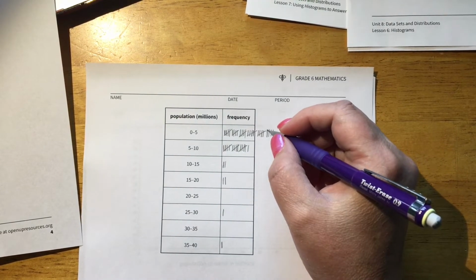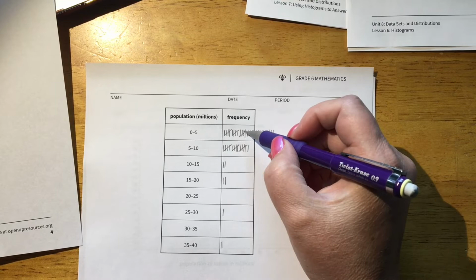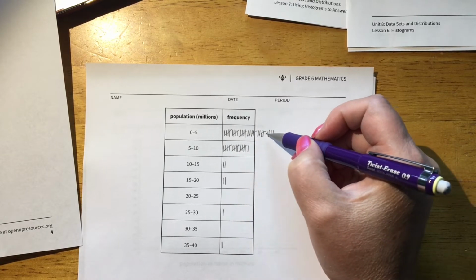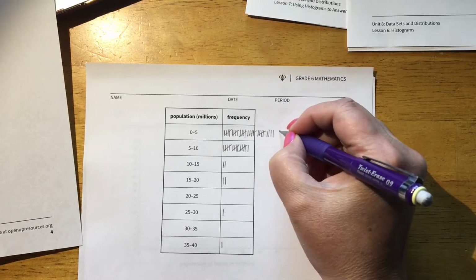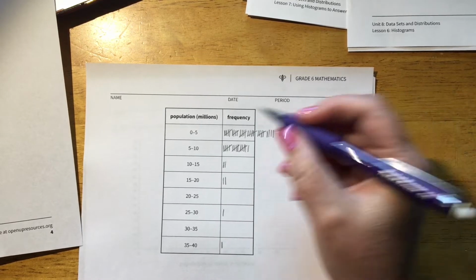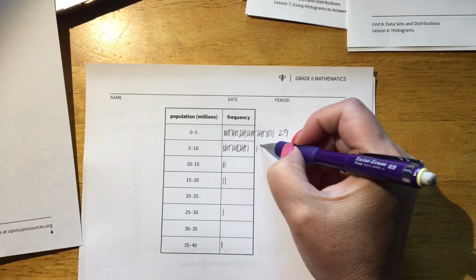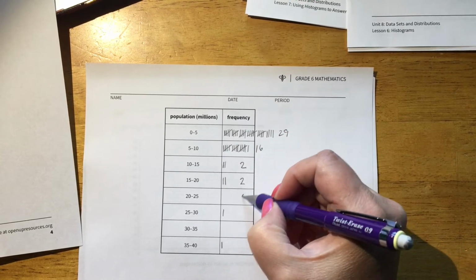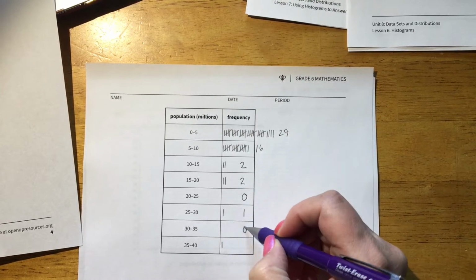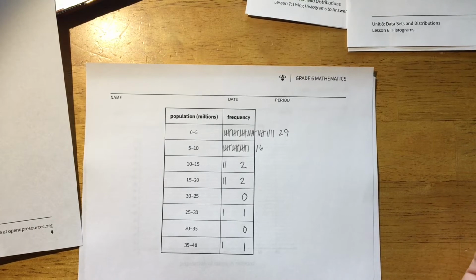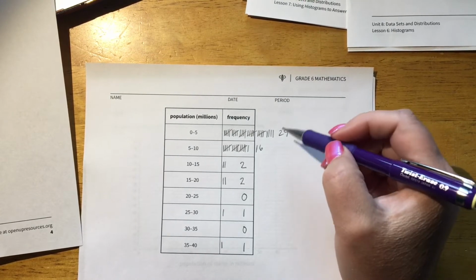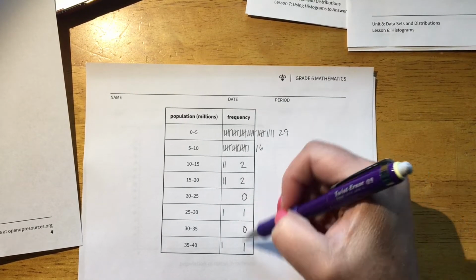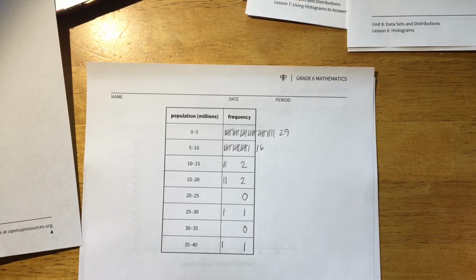Let's put some actual numbers in here. 5, 10, 15, 20, 25, 26, 27, 28, 29 for that one. 5, 10, 15, 16 for that one. 2, 2, 0, 1, 0, and 1. So there's my answers, my frequencies for my table. How did you do? I hope we got the same answers. I was super careful. I hope you were too.